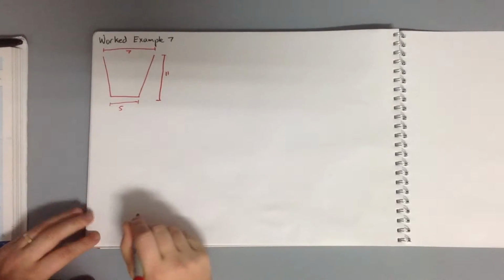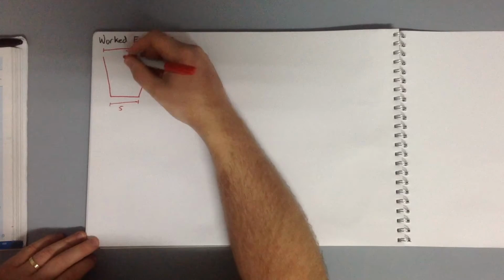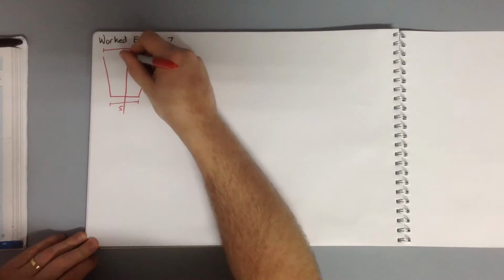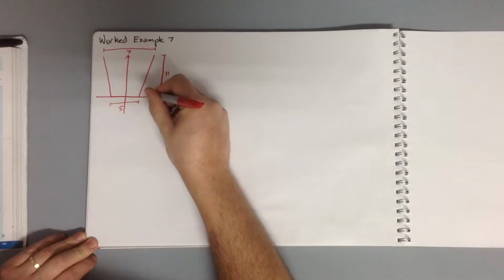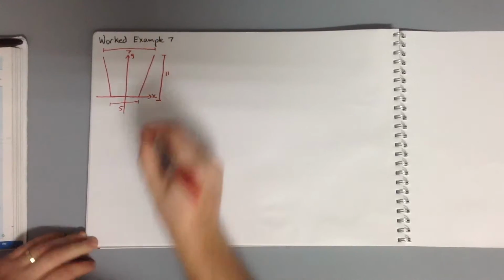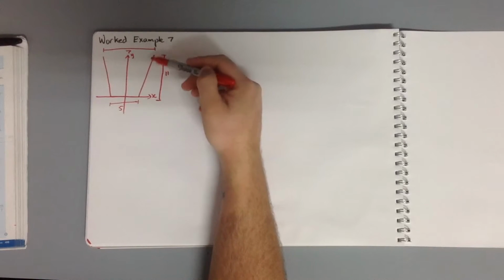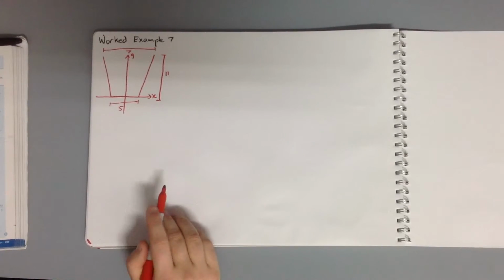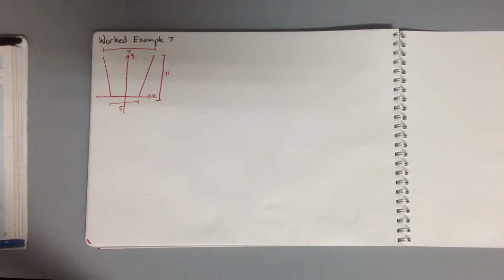is 11. Well, what we can do is draw our set of axes here, and find the equation of our side here. Then we can simply rotate that around and we'll be able to work it out.